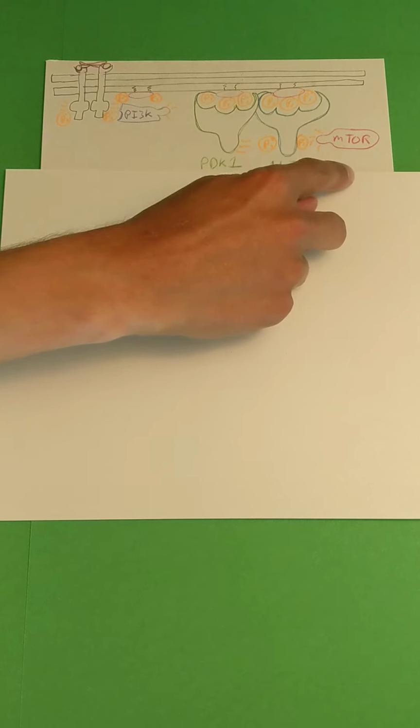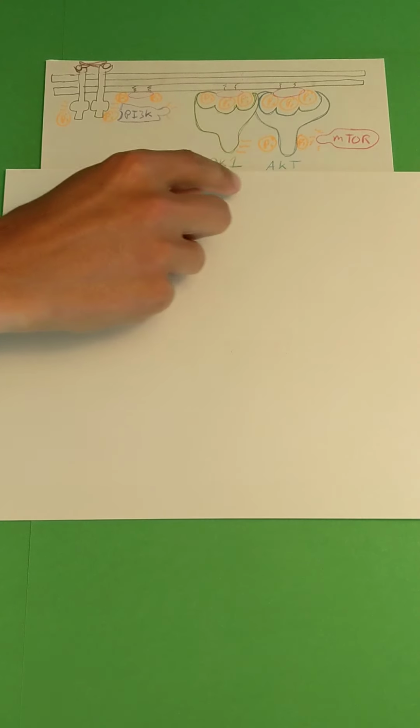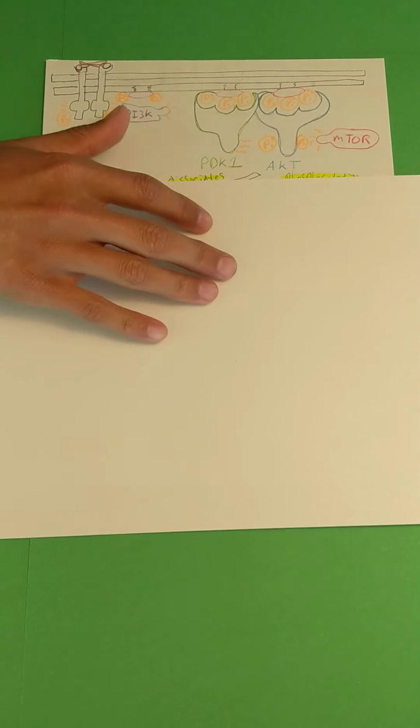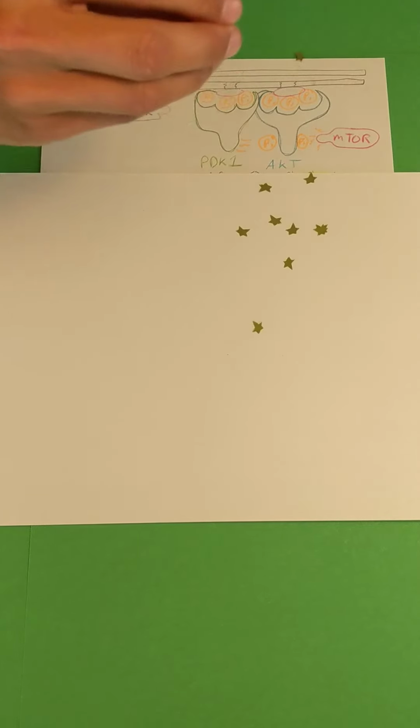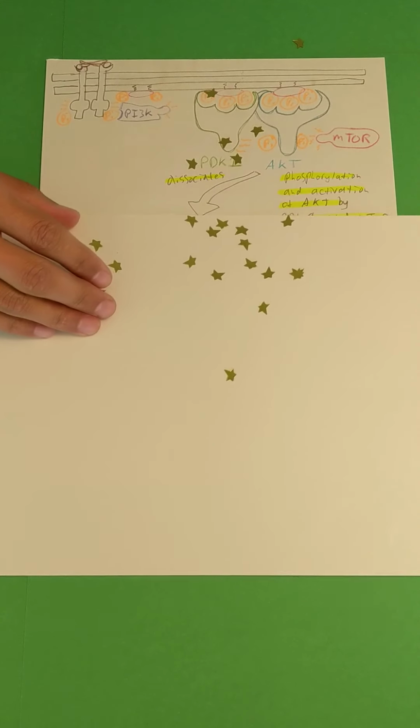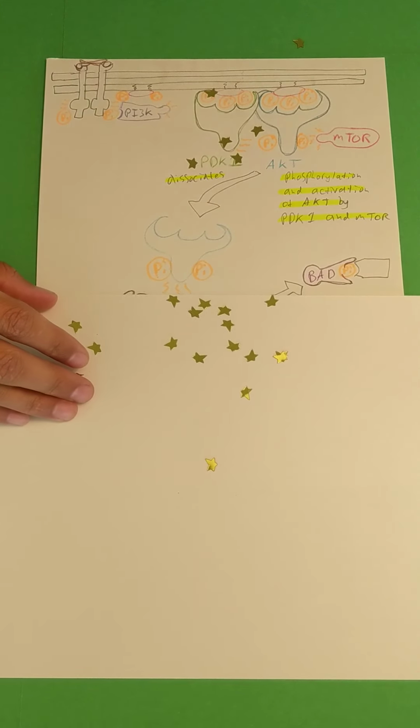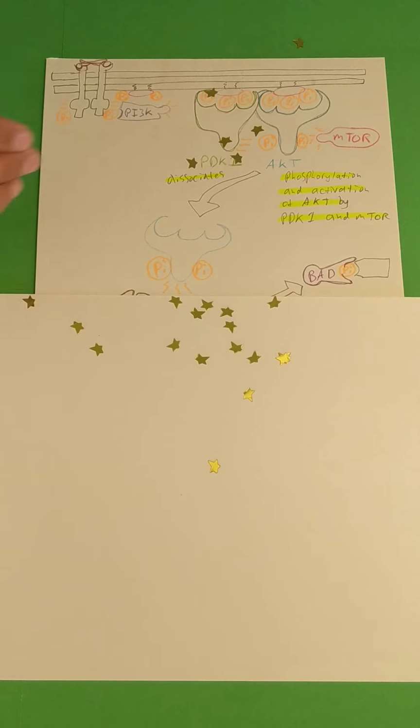and another protein, the mTOR, are going to activate and phosphorylate this AKT protein, and that is going to get the AKT protein really stirred up and crazy, and it's going to cause it to dissociate from the membrane. It's really active right now because it's got those two phosphates on there, or it's phosphorylated.